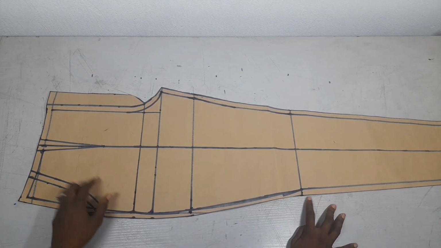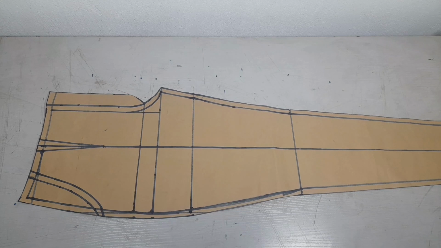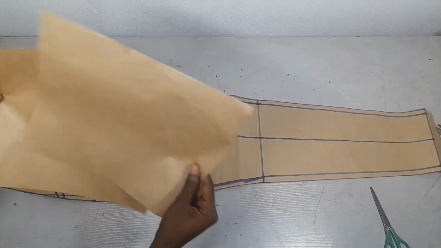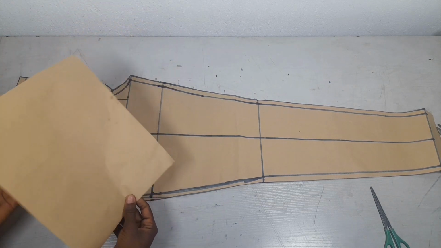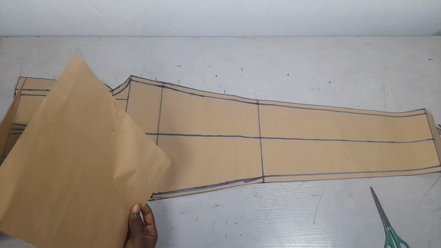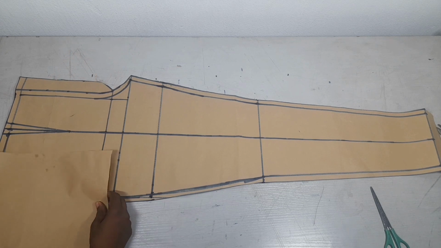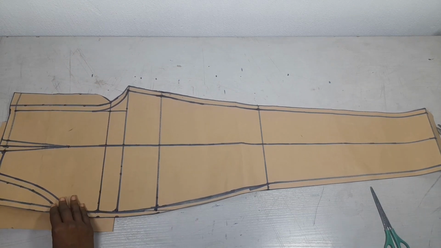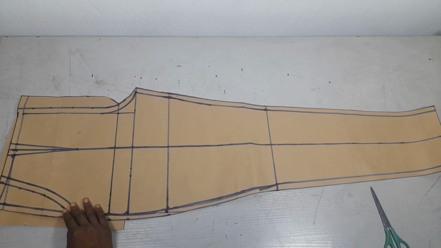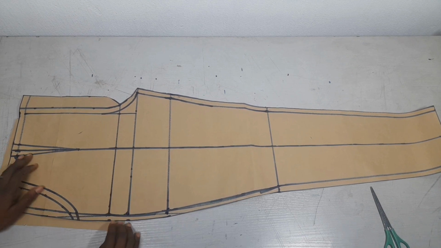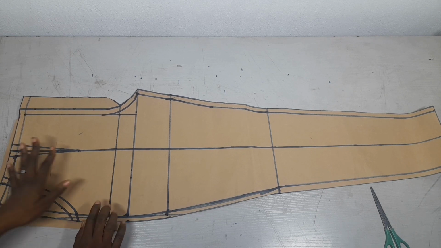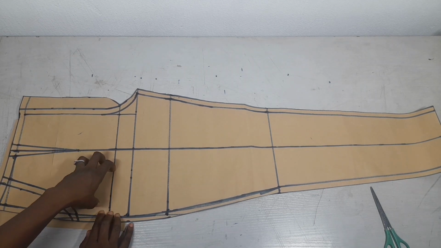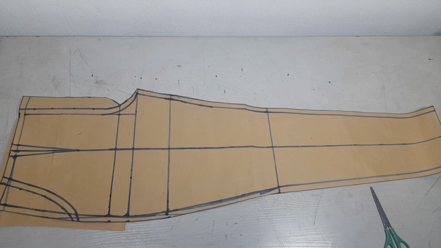So now let's do our pocket. I have two papers now. This one will serve as my pocket facing, and one will serve as my pocket. So I'll be placing them underneath and tracing out. But before I trace out, I want to shape out what my pocket will look like on this place. I won't be cutting this part, I just want to trace out the shape I want my pocket to form.